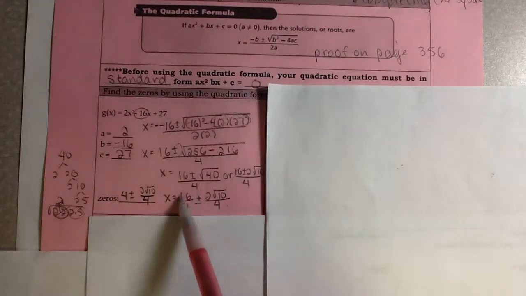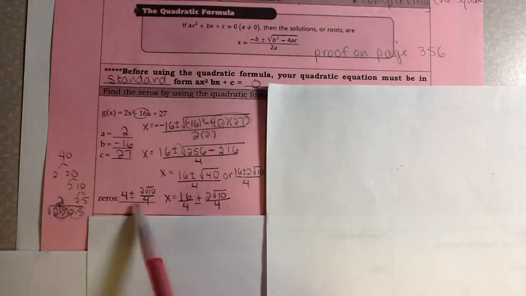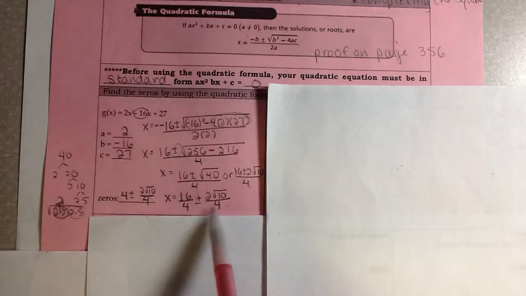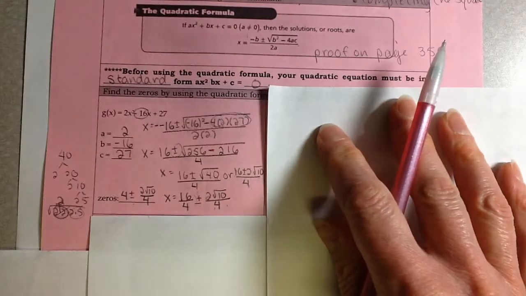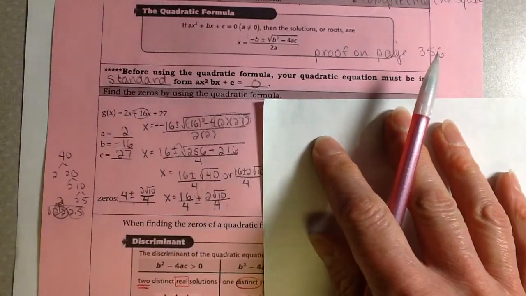So when I do reduce both of them, I end up with 4 plus or minus 2 times the square root of 10, over 4. And then you're finished with that one. All right, let's look at the next one.